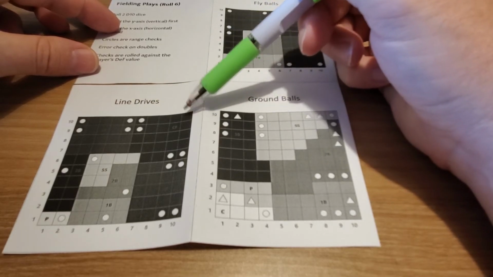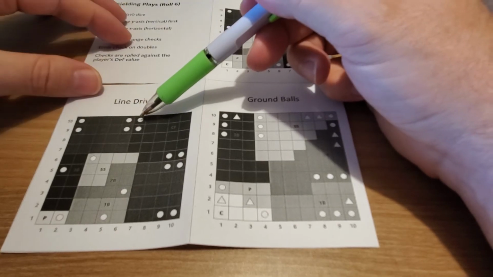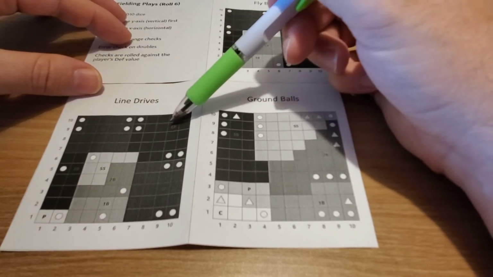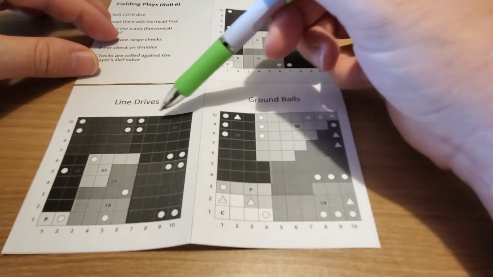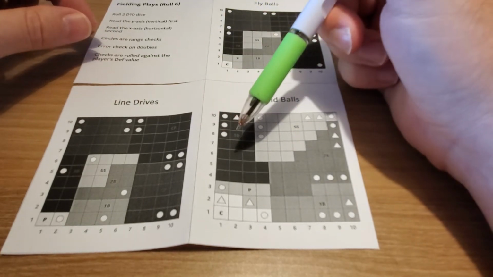If it's here, it would be an out. If it was hit here, then it's no home run. But then we still need to do the range check on that, and so we would check the center fielder on a range play. And that's only for balls hit right up to the wall, if one of the dice is a 10.